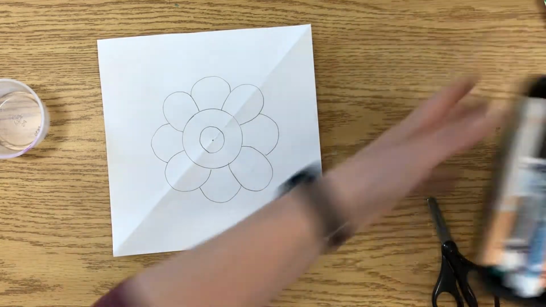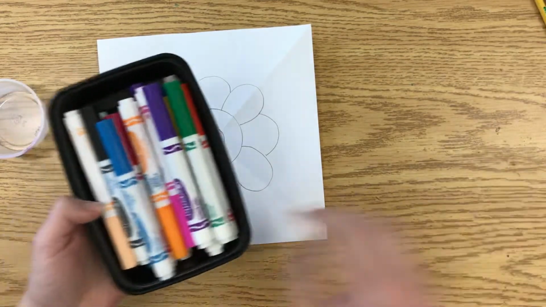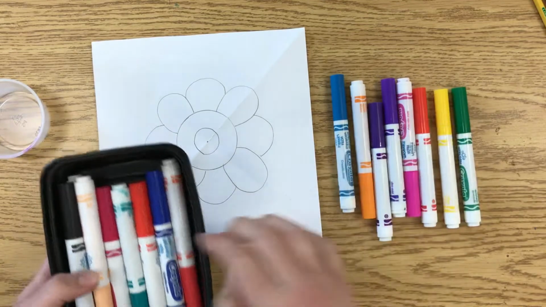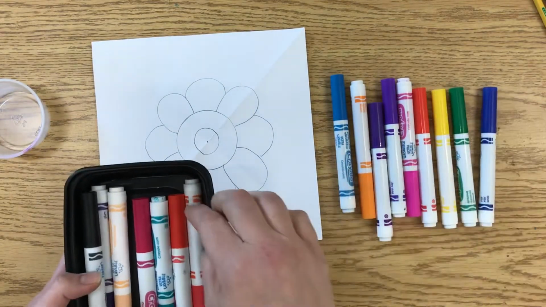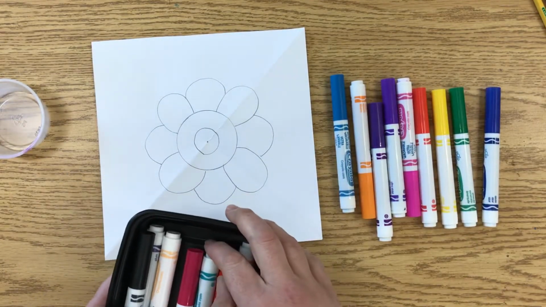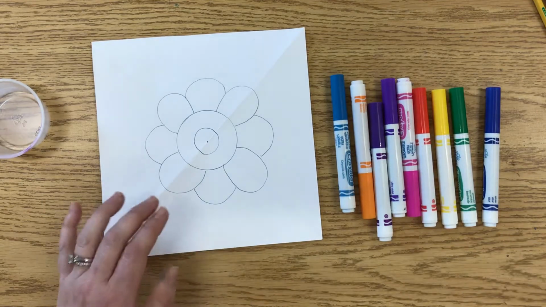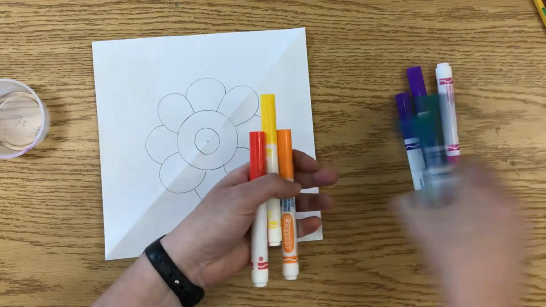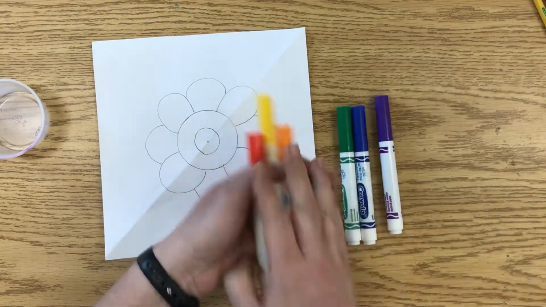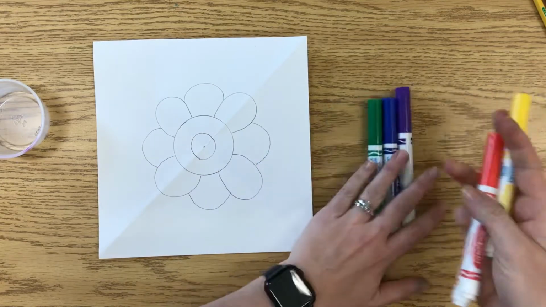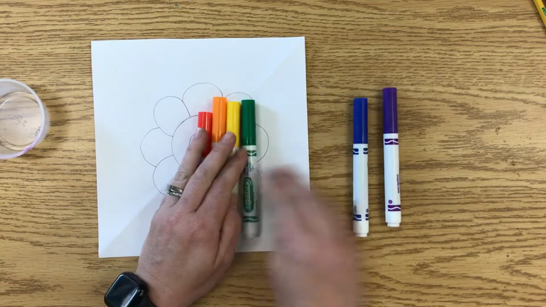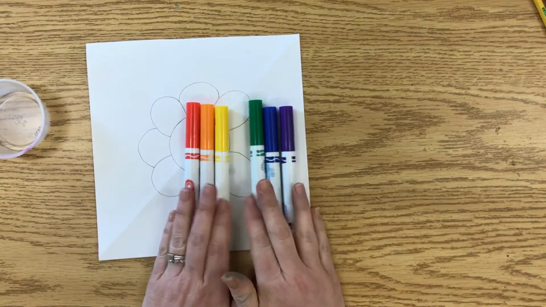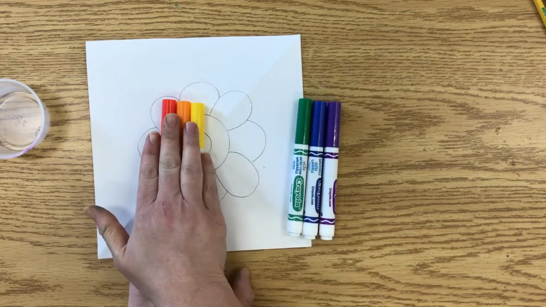So I need to get my markers now, and I'm going to get some of my markers out here. And what I want to do is sort these markers into the warm family and the cool family. So if you just have a red, yellow, and orange, and then a green, a blue, and a purple, you can, basically your rainbow colors. So red, orange, yellow, green, blue, purple. That's your rainbow set.